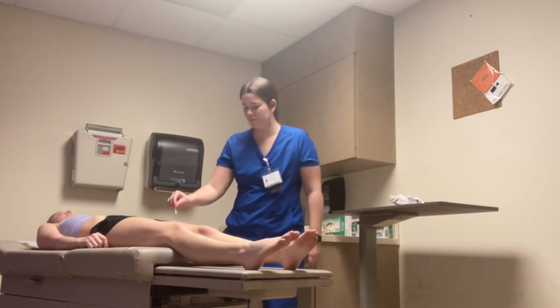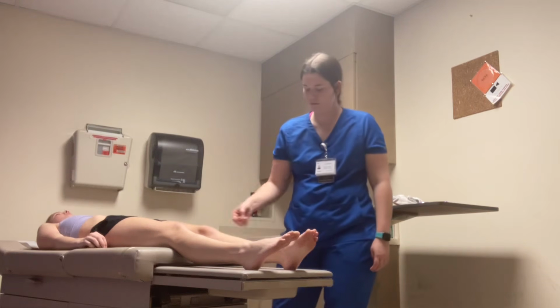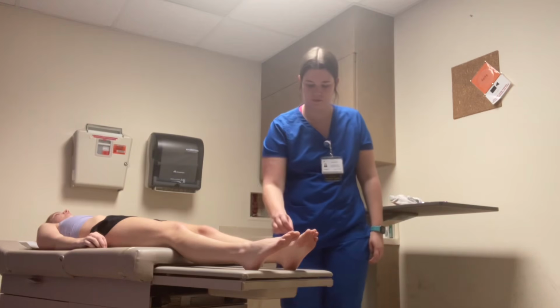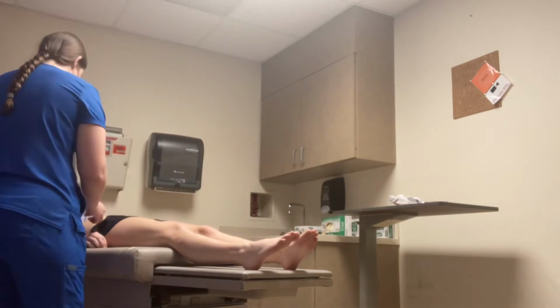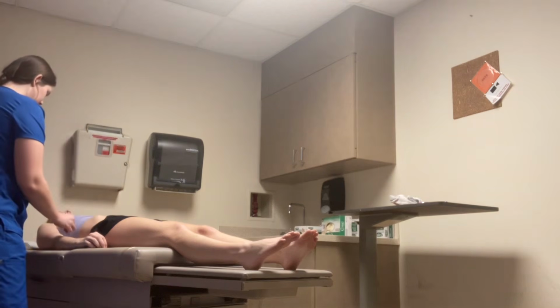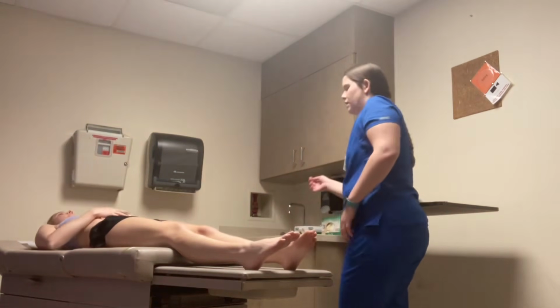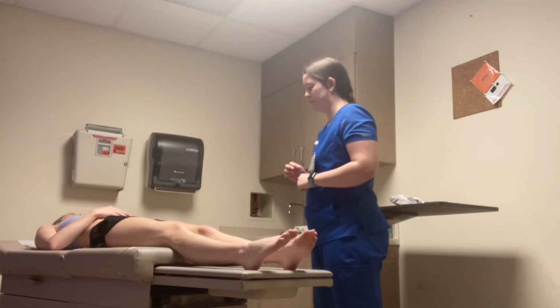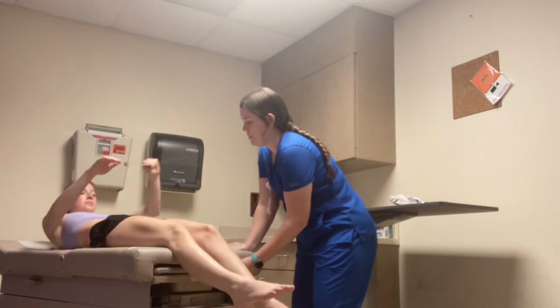Dull. Dull. Sharp. Sharp. Sharp. Dull. Dull. Sharp. Sharp. Sharp. Dull. Dull. Alright, so patient was able to correctly state sharp and dull in both upper and lower extremities. So you just want to sit up for me, and it was symmetrical bilaterally as well.